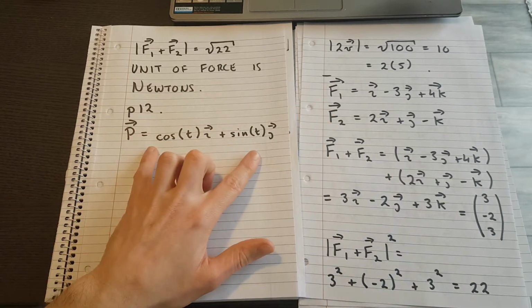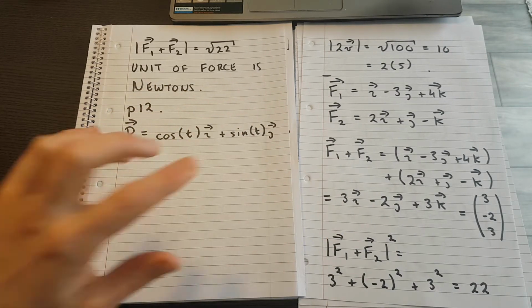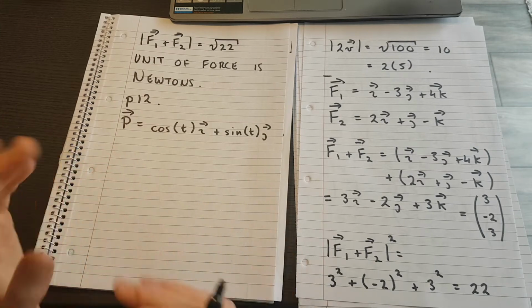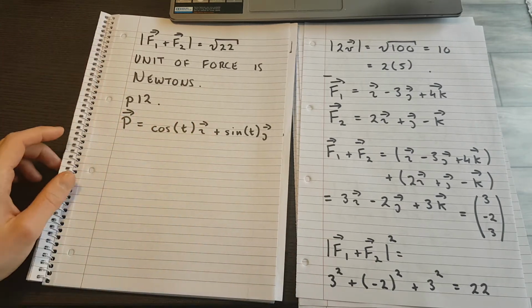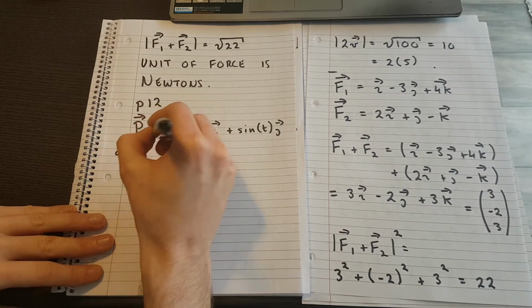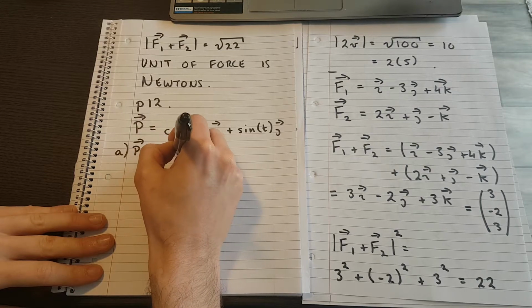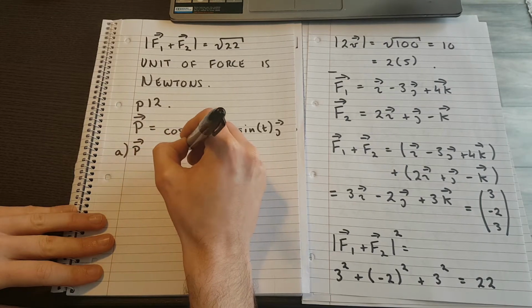So this is still a vector. It has i and j in it, except that instead of being in a fixed position, it changes when t changes. So the first one is a position when t is equal to 0.